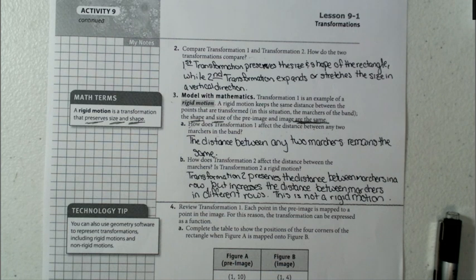All right, hopefully you found that in part A, the distance between any two marchers remained the same, but transformation 2 preserves the distance between marchers on the row, but increases the distance between marchers in different rows. So the columns kind of stretched out a little bit. So this is not a rigid motion because it does not preserve size and shape. It stayed the shape of a rectangle, but it actually widened on the vertical axis. So therefore, this did not preserve size. On to your debriefing question.